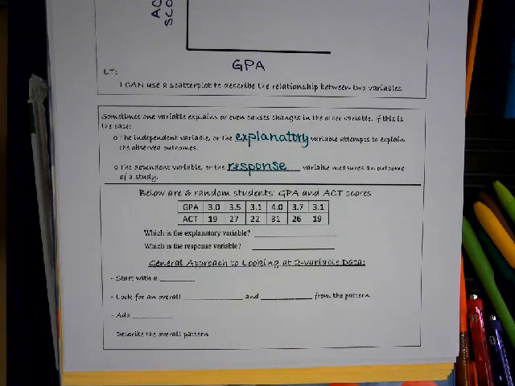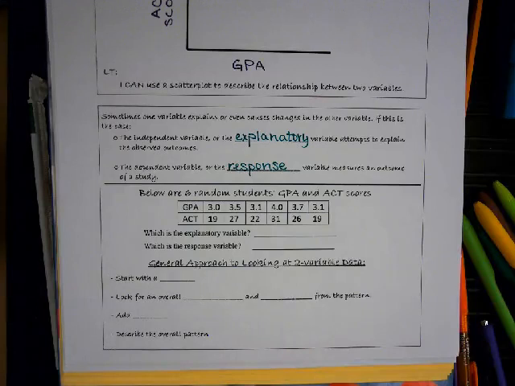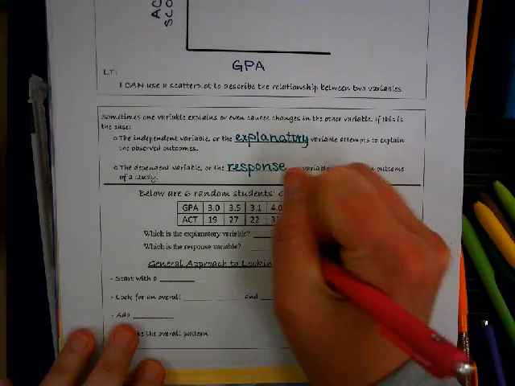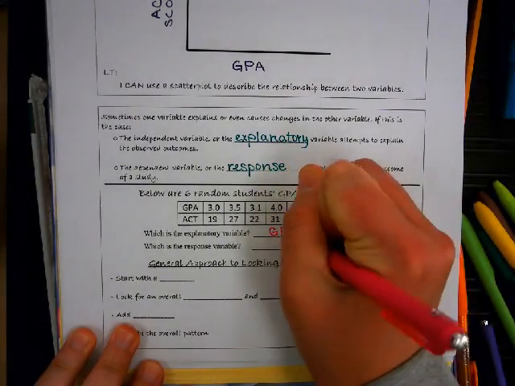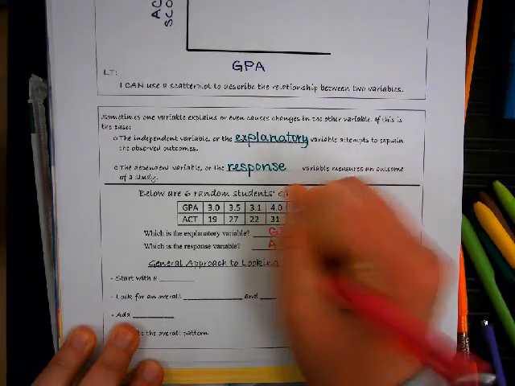GPA or ACT? All right, so Emma, which one's explanatory? And that means response is ACT.